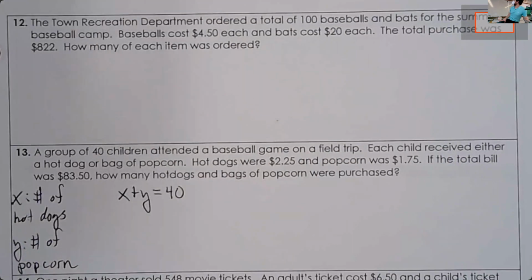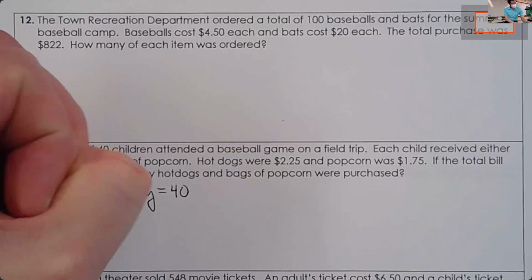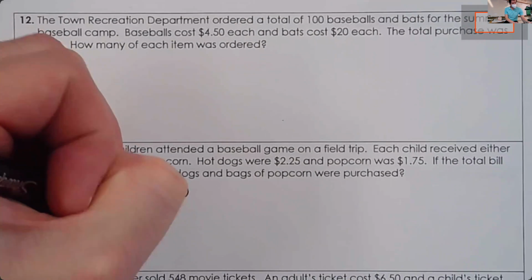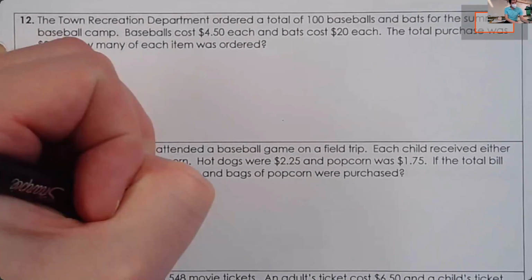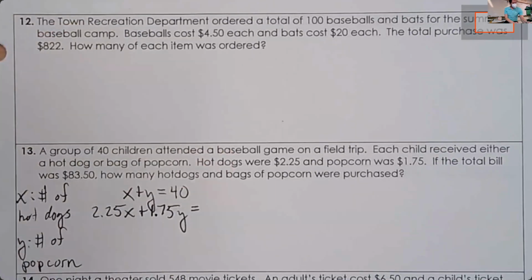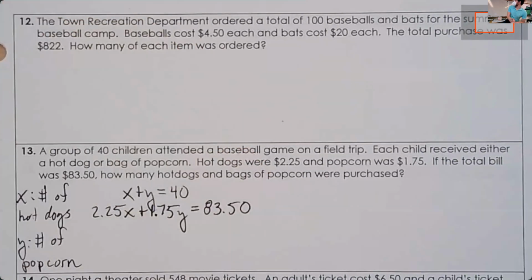We're going to take the cost of a hot dog, $2.25, multiply by the number of hot dogs sold, X, and then we're going to add that to the cost of a bag of popcorn, $1.75, times the number of bags of popcorn sold, Y, which we don't know yet. And that equals the total bill, which was $83.50. So our second equation is right there. 2.25x plus 1.75y equals 83.50.